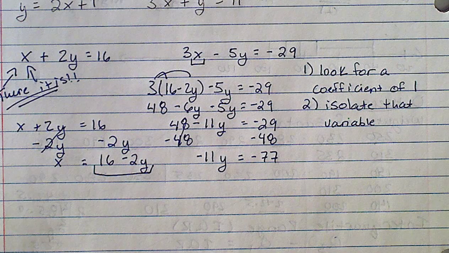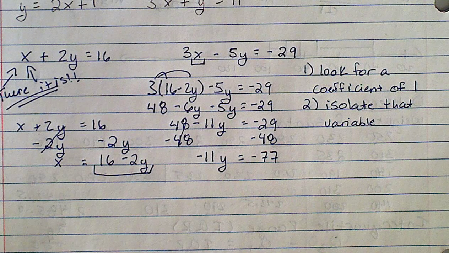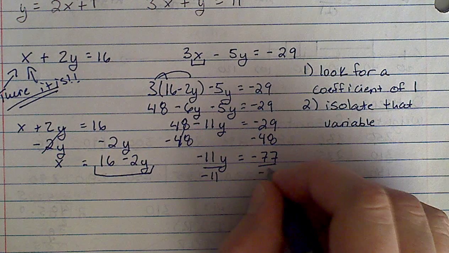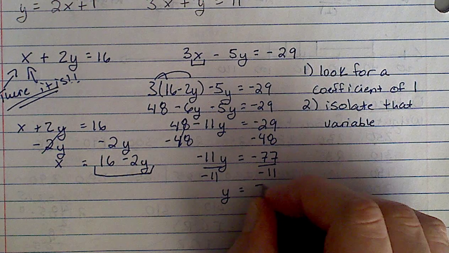One more step to find y. Divide both sides by negative 11. And y is equal to 7.